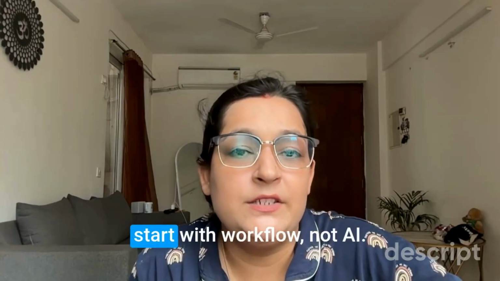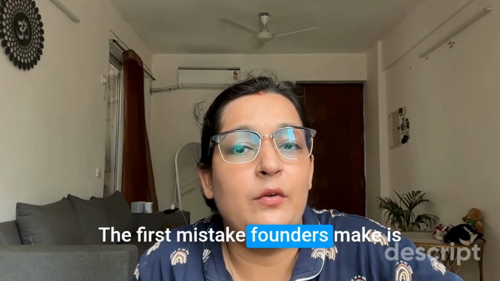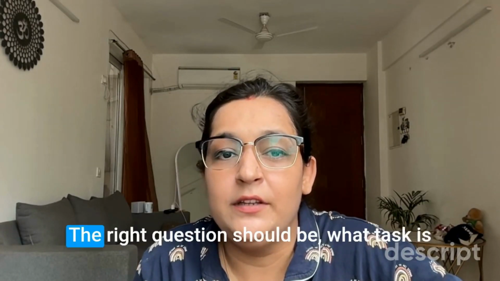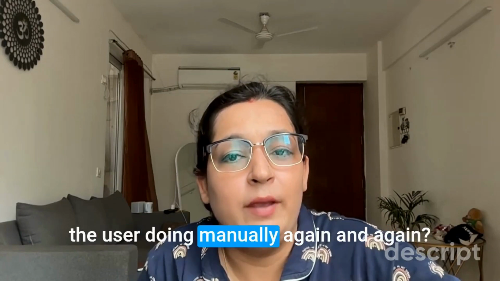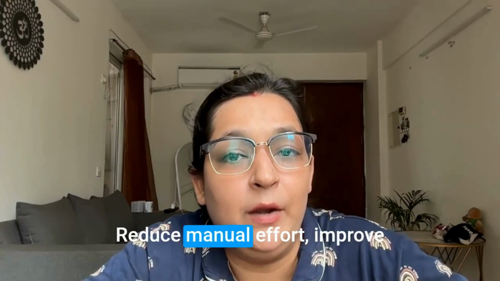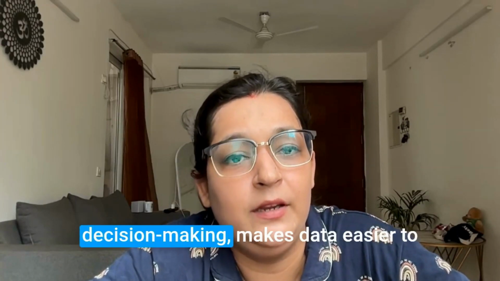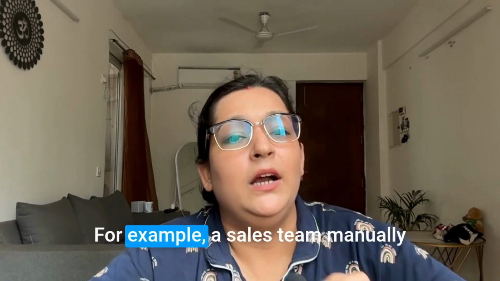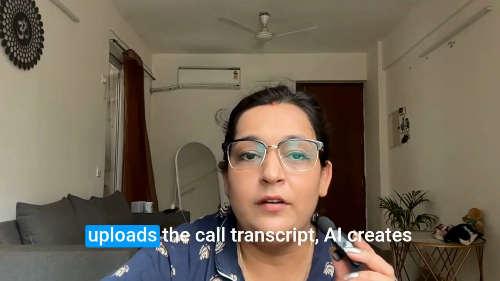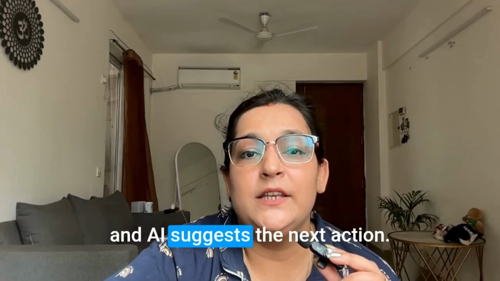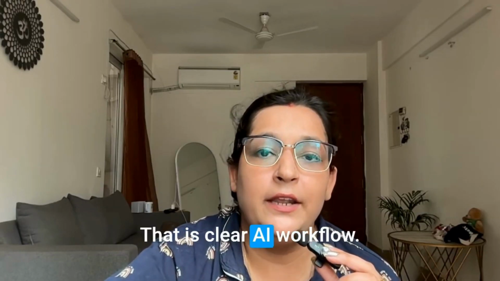First thing to remember, start with workflow, not AI. The first mistake founders make is asking, how can we add AI to this platform? This is the wrong question. The right question should be, what task is the user doing manually again and again? AI is useful when it saves time, reduces manual effort, improves decision making, makes data easier to understand, or automates repetitive work. For example, a sales team manually writes notes after every call. The AI MVP uploads the call transcript, AI creates a summary, AI extracts follow-up tasks, and AI suggests the next action. That is a clear AI workflow.